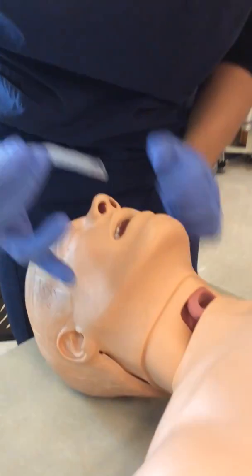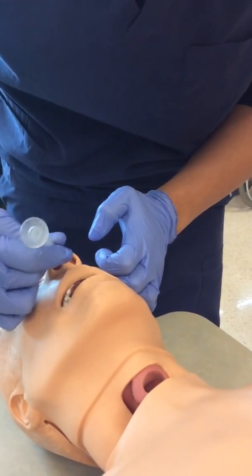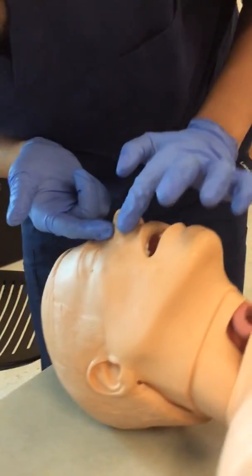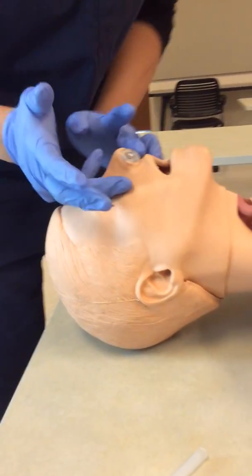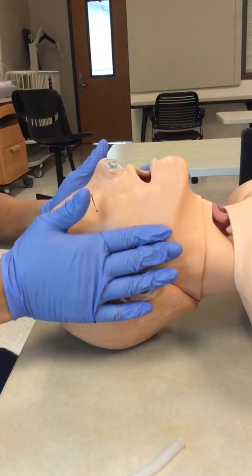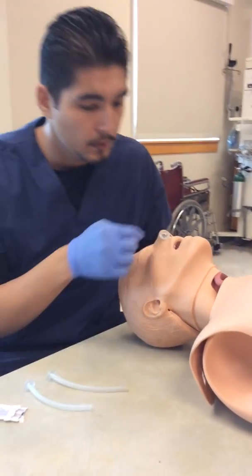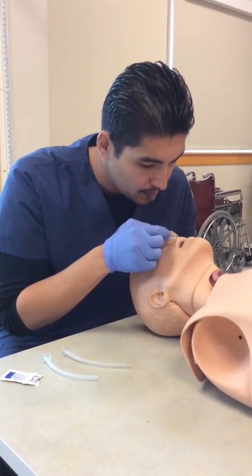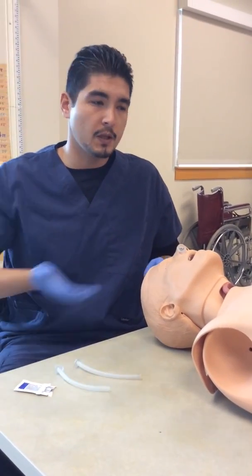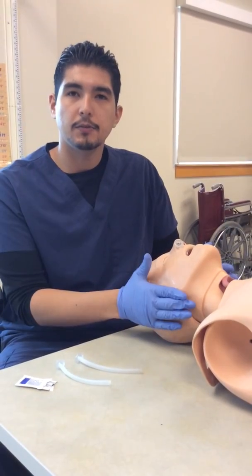And the way you want to insert it is bevel towards the septum, and it should just slide in place and lay flush here on the patient's nose. And that's how you insert an NPA. You also want to make sure you take note of the size of your NPA, so you can go ahead and chart that, as well as chart what time you inserted it. And that's how you insert an NPA.